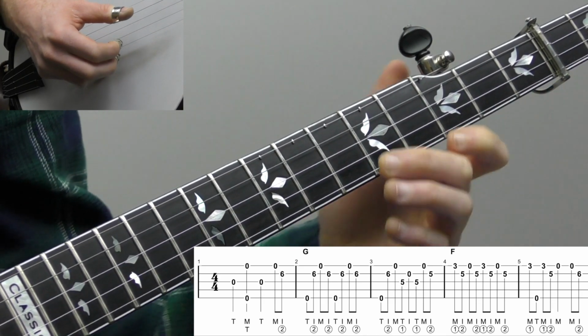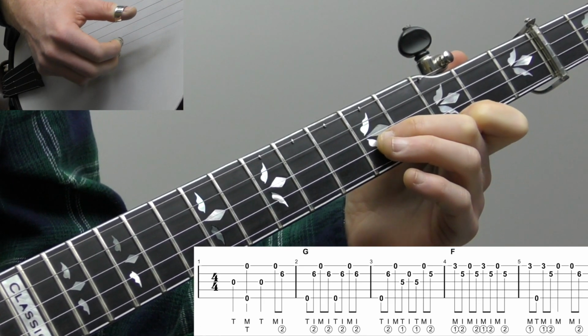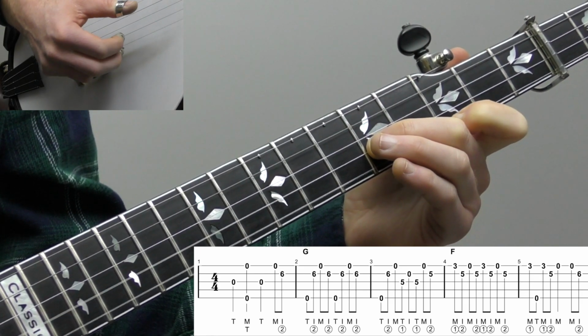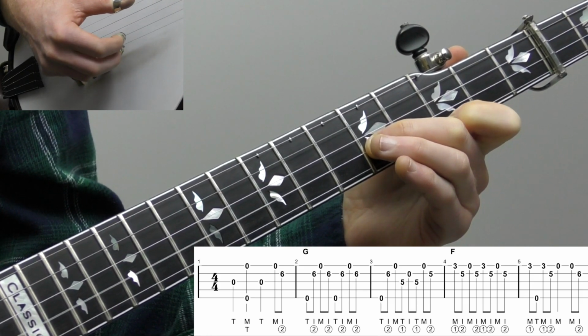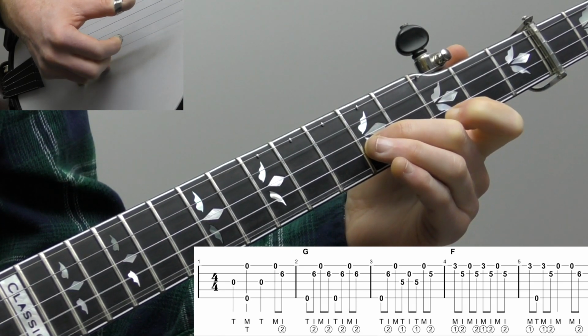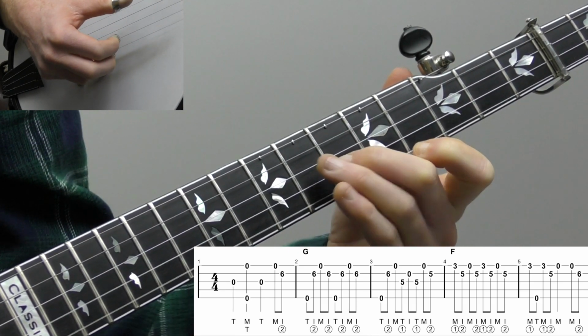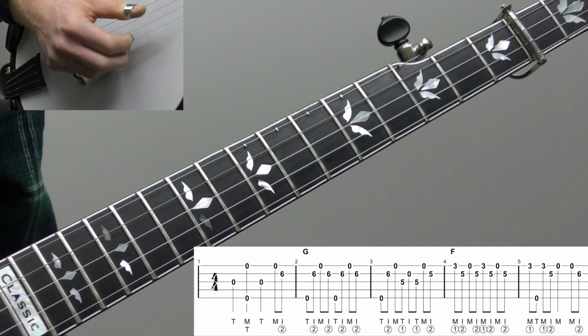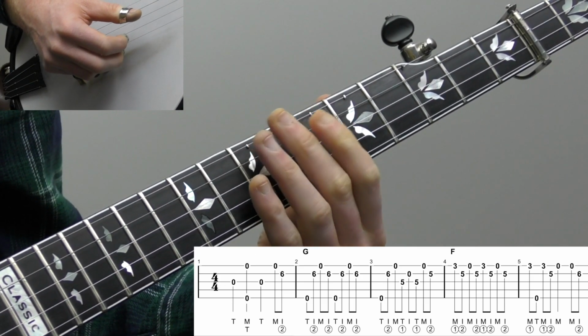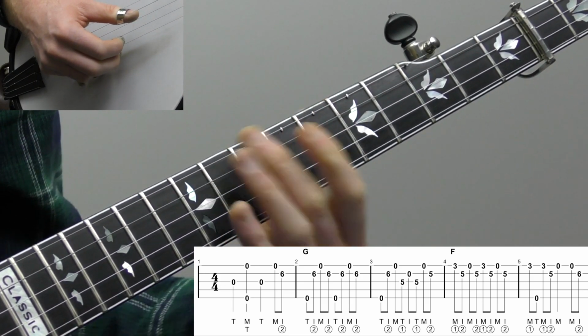So let's play that, the whole thing. We have 4 and 5. We have. So what I would practice is, 1, practice the right hand on its own because it's pretty weird. You can just mute the strings or keep them open.